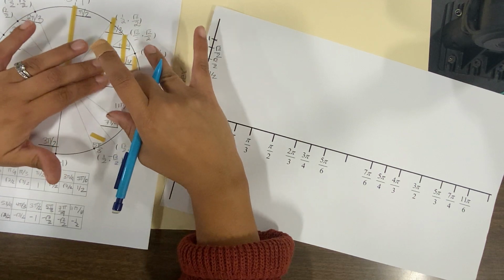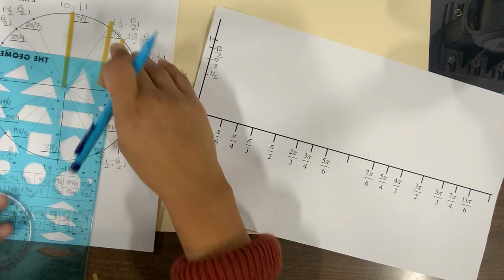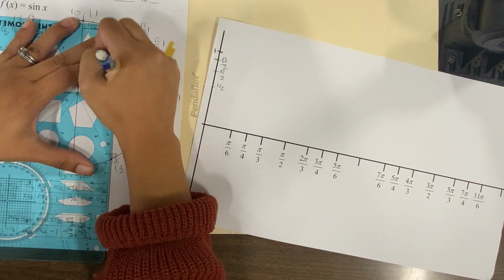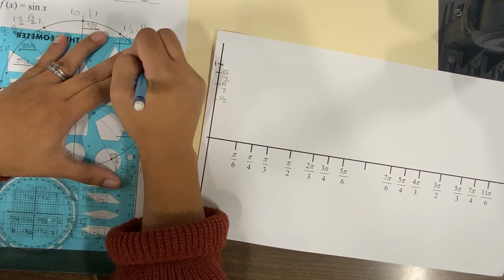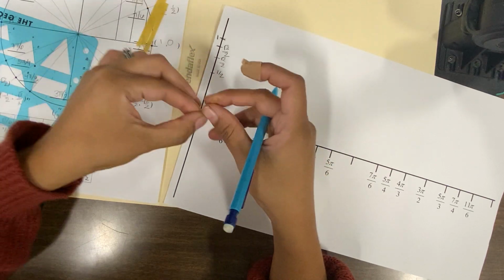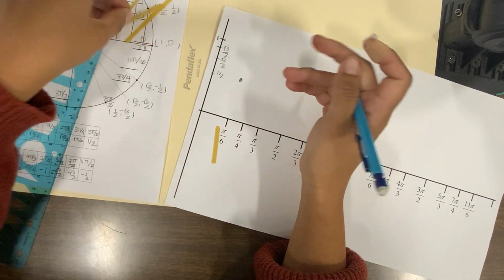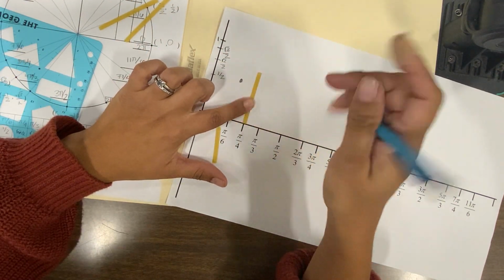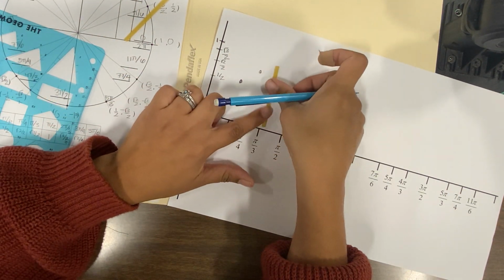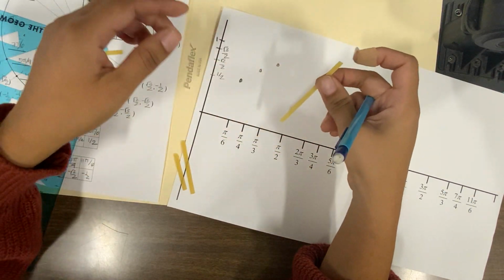Okay? Okay. So once I do that, with my straight edge here, I'm going to move my little spaghetti to the side and draw my heights, because we are going to color code. Okay? Then when I'm here, I'm going to plot my points. So pi over 6, 1/2, right there. Pi over 4, root 2 over 2 will be over here. Pi over 3, root 3 over 2, and pi over 2.